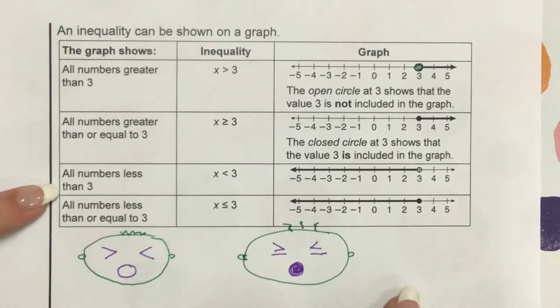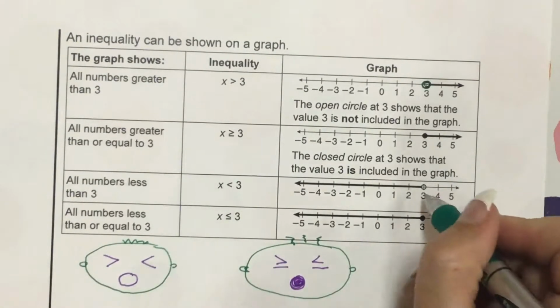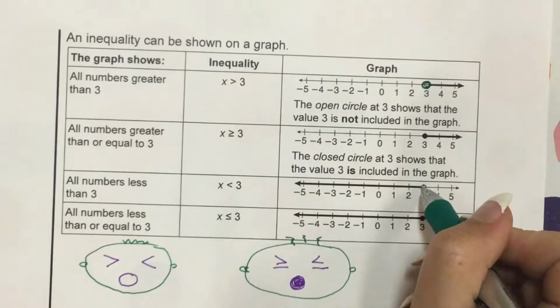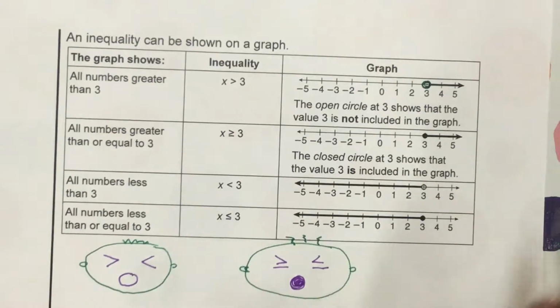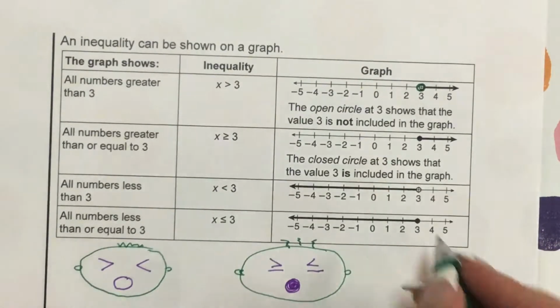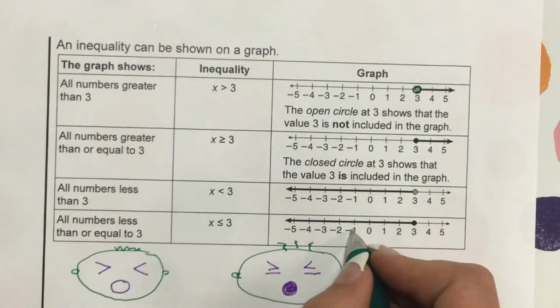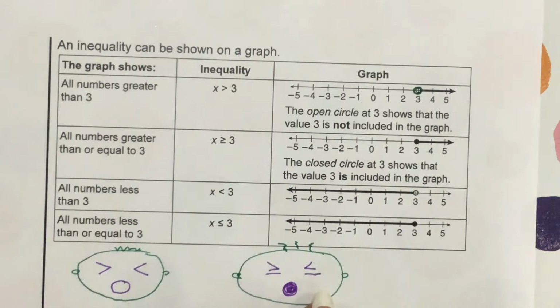So we look at this one. It says all numbers less than 3. Well, they're the numbers that are less than 3. They don't include 3. It'd be like this. X is less than 3. So you put an open circle at 3, and then you'd show all the numbers that are less than 3. So these would all be solutions over here. And then all numbers less than or equal to 3. So this would be X is less than or equal to 3. And so you put the closed-in circle to show that 3 is included in the answer. And so is 2.5 and 1 and 0 and -1 and -2. All these are answers. So there's a lot of answers. Whenever you're dealing with inequalities, there's a lot of answers that it can be.